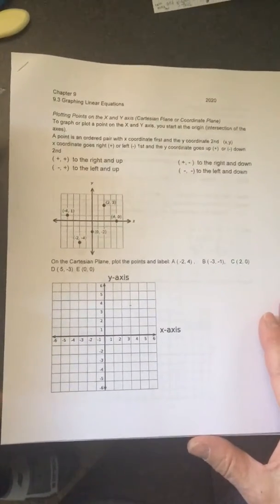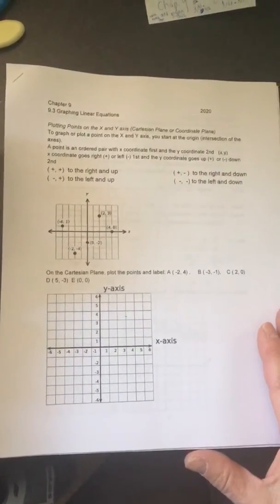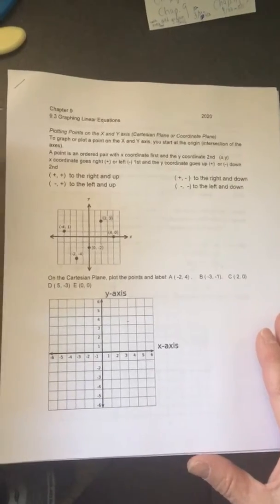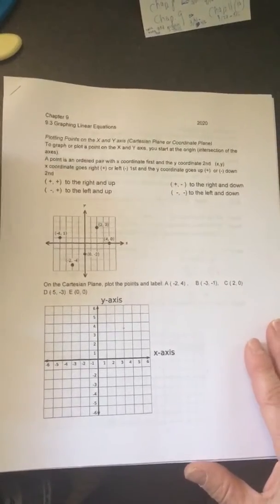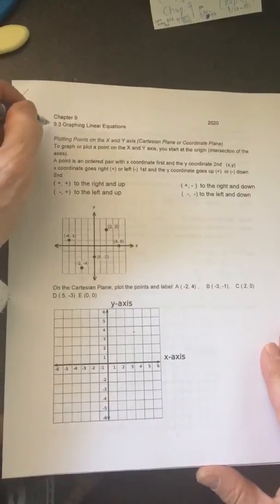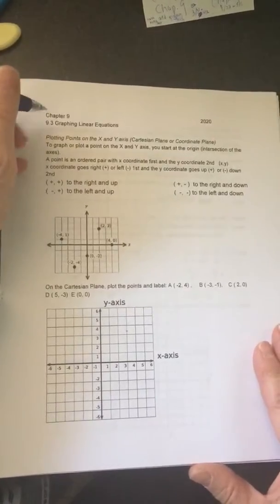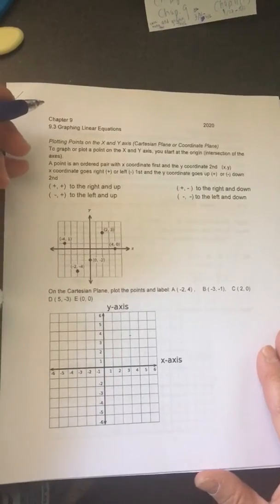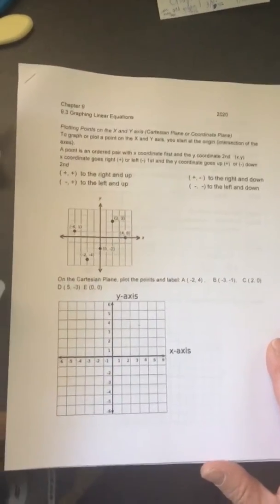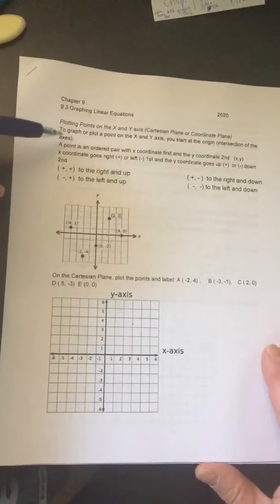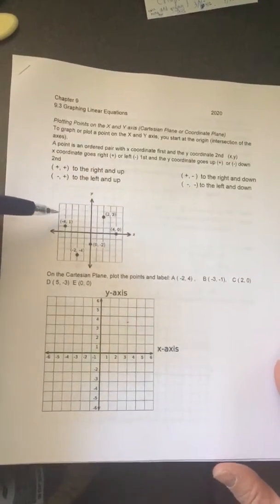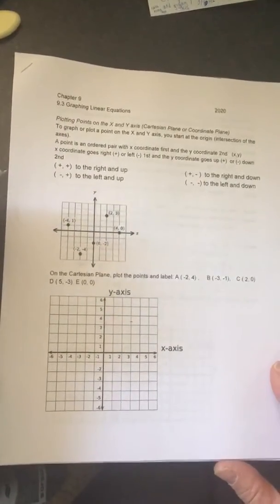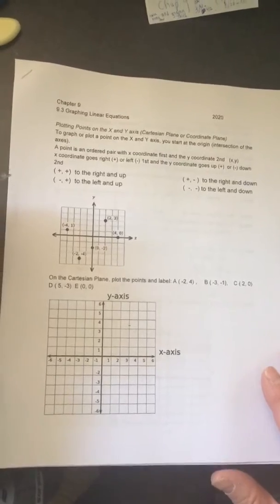Hello, class. For those of you that were not here on Thursday before we left for vacation, we started Chapter 9, and Chapter 9 is graphing linear equations, which are lines. The first thing we did on the front page of Chapter 9 is graph points on the coordinate plane.